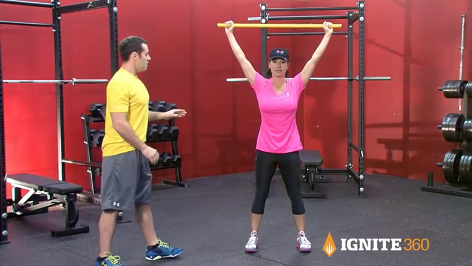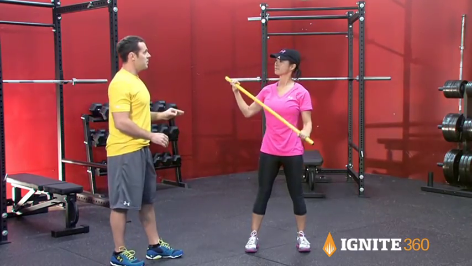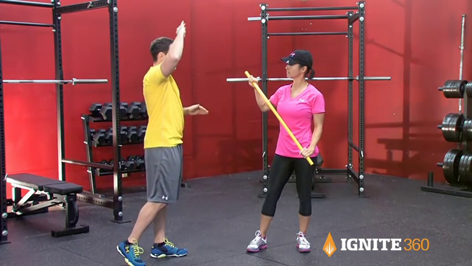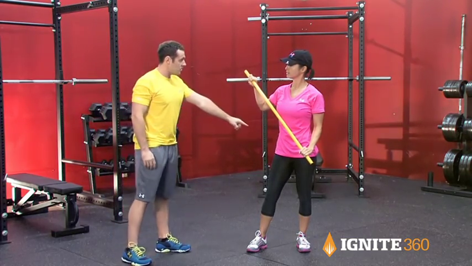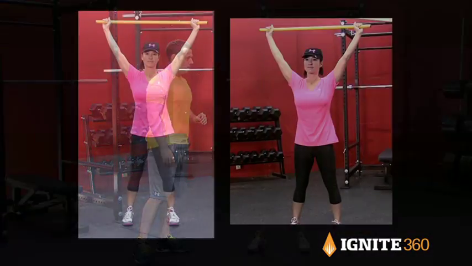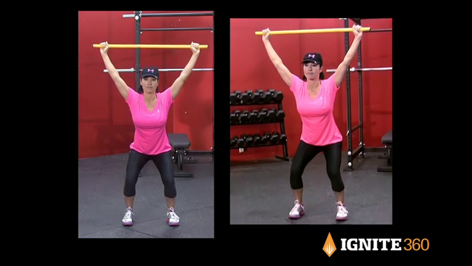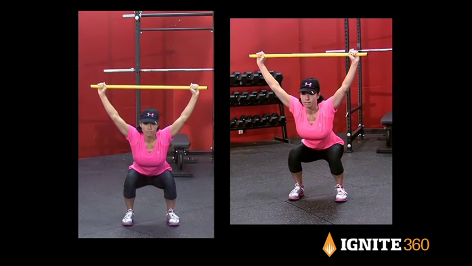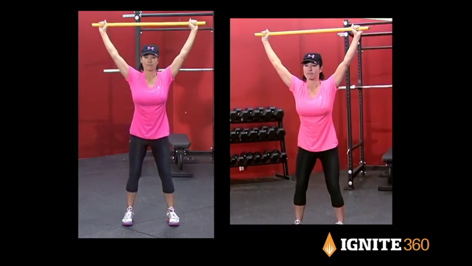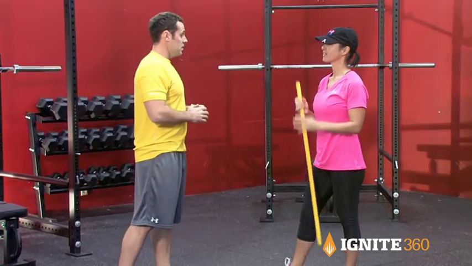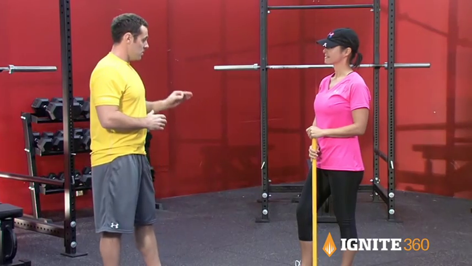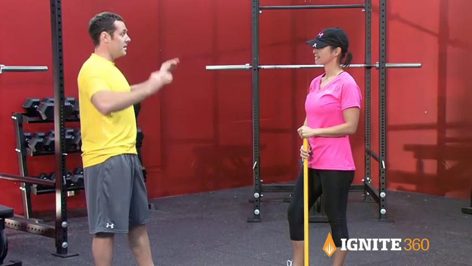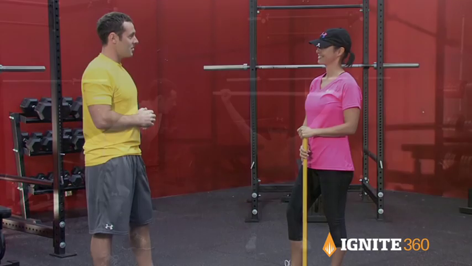All right, so Amanda, on that rep, remember you're being great on the ability to maintain your arms directly over top of your head and get your hips slightly below parallel. All right, very good, Amanda. So you've achieved a score of 10 because you were able to get hips slightly below parallel, maintaining that upper body posture. Nice work.